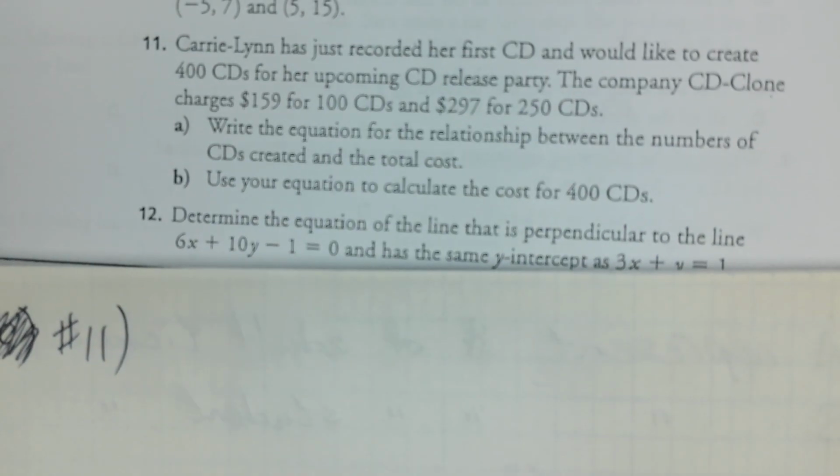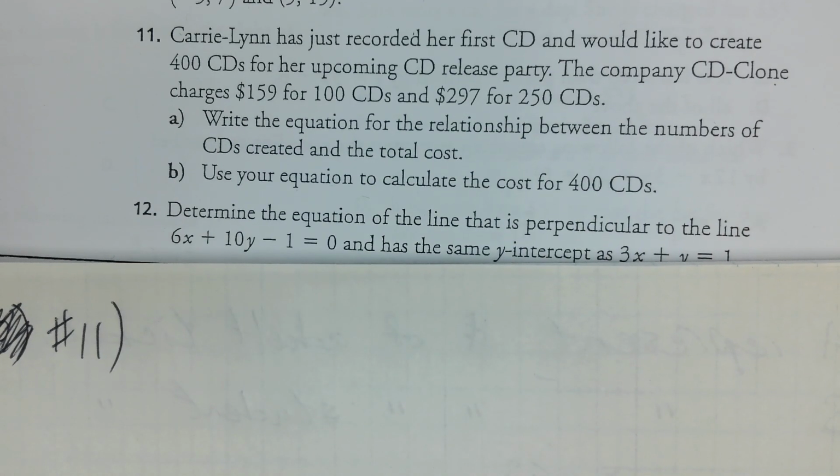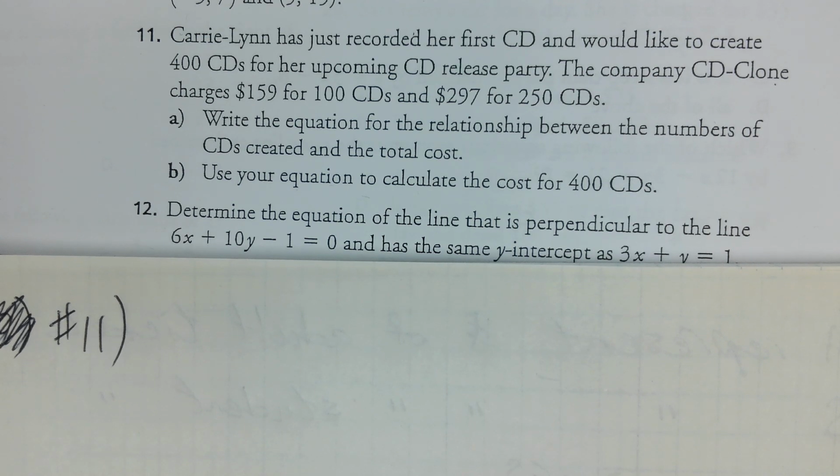Okay, how about now? Carrie has just recorded her first CD. I would like to play for the CDs for upcoming CDs. The company's CD phone charges $159, but 100 CDs will be one CDs. Write the rate for the relationship between the number of CDs created on 12 months. Using equation to calculate the cost for 400 CDs.